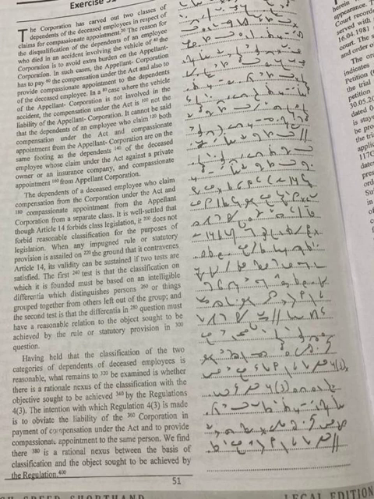The corporation has carved out two classes of dependents of the deceased employees in respect of claims for compassionate appointment. The reason for the disqualification of the dependents of an employee who died in an accident involving the vehicle of the corporation is to avoid extra burden on the appellant corporation. In such cases, the appellant corporation has to pay the compensation under the Act and also to provide compassionate appointment to the dependents of the deceased employee.